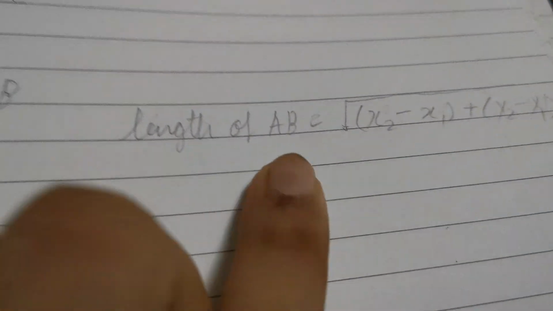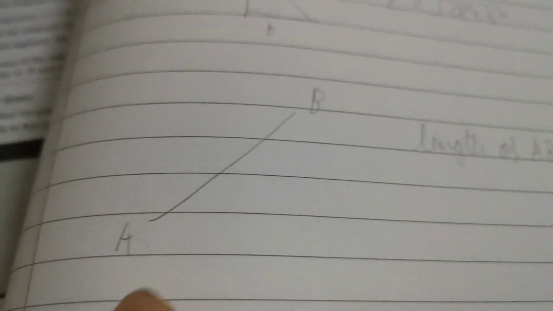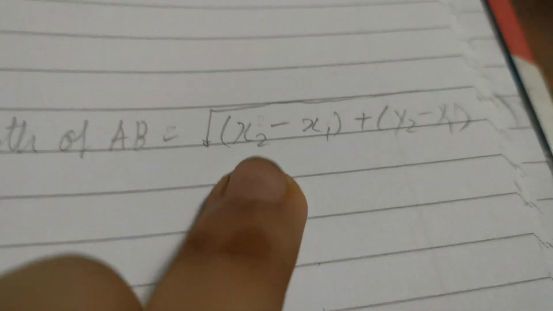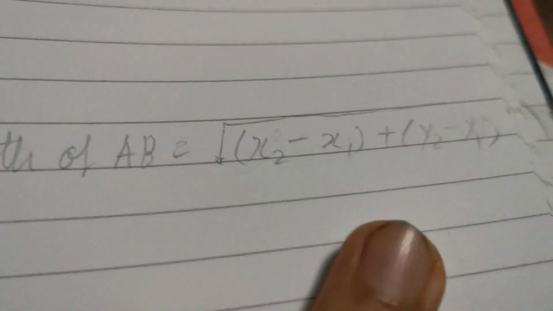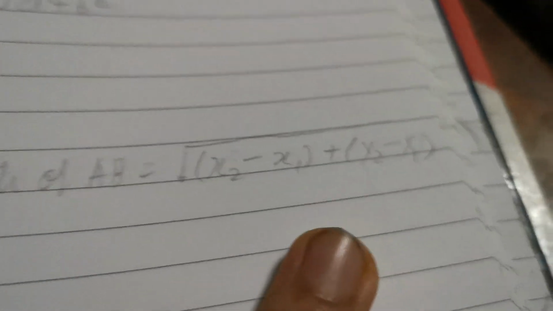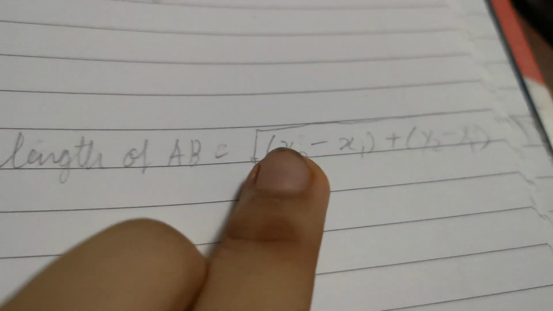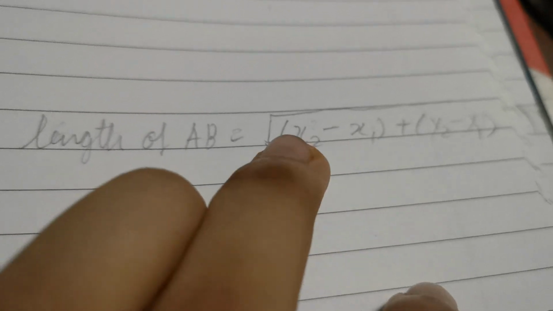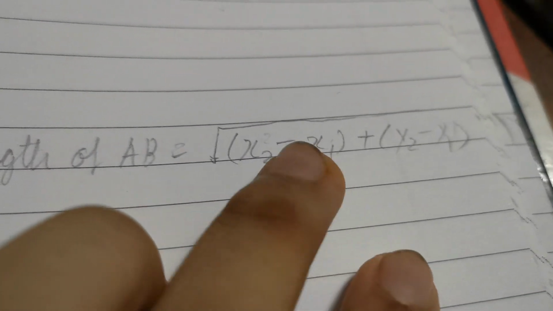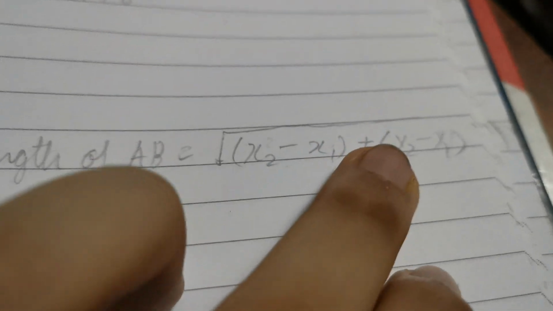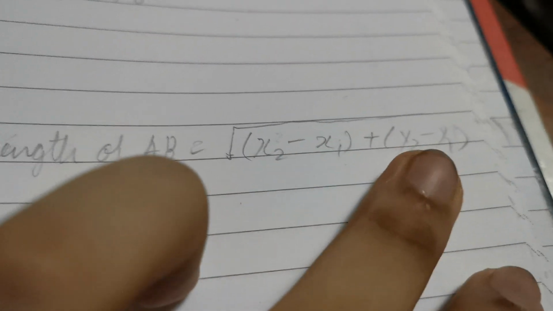So the length of AB, from A to B, this formula can be simply explained by these two formulas which we know. As you can see, there is a square root, and within it is x squared minus x, the sum of the differences between x's and y's.